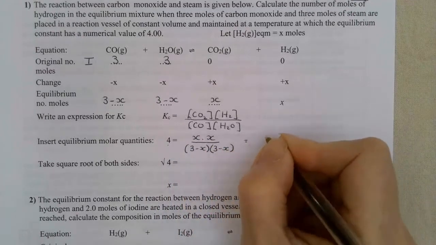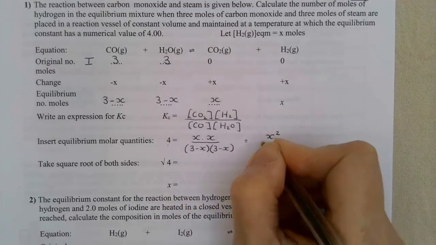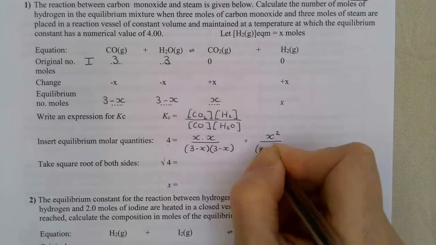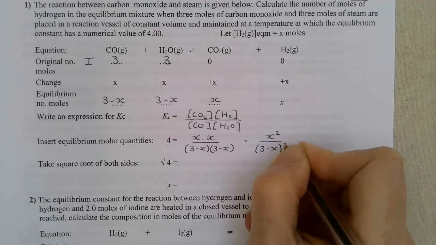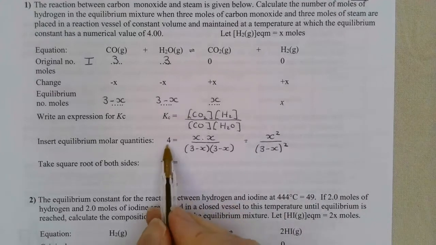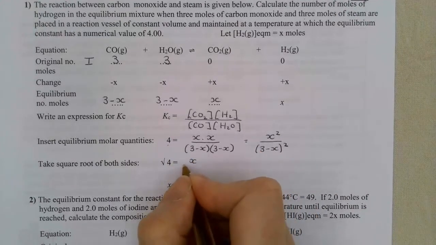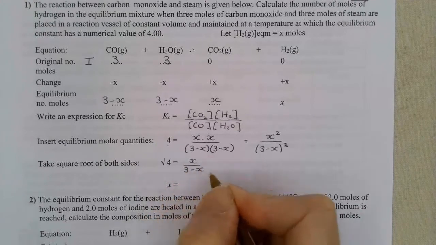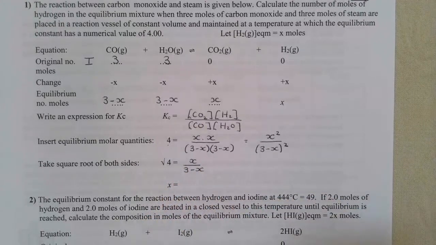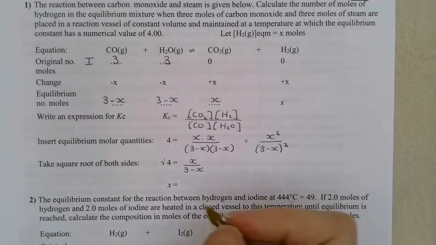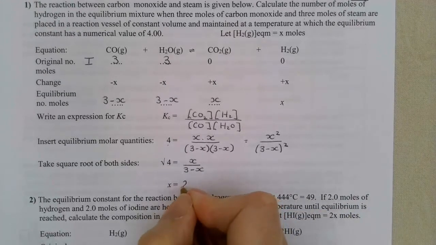Well, you can simplify it to X squared divided by 3 minus X squared. If I take the square roots of both sides, square root of 4 will then equal X divided by 3 minus X. Just basically doing a little bit of rearrangement, I get X equals 2.